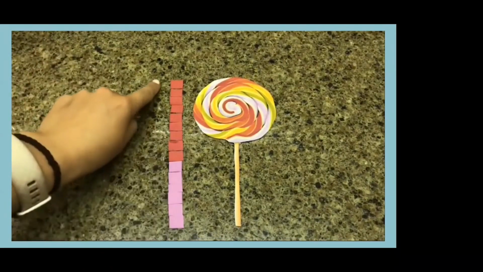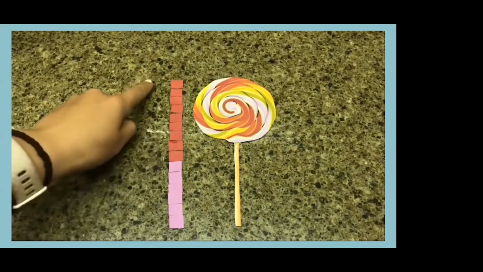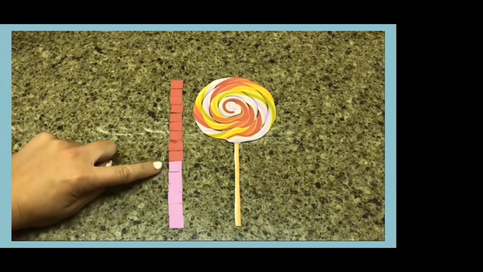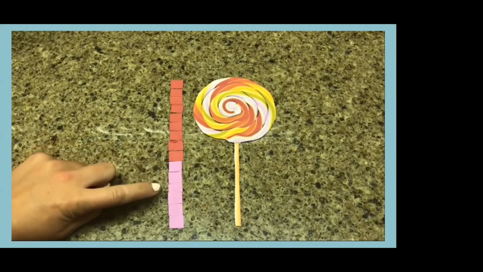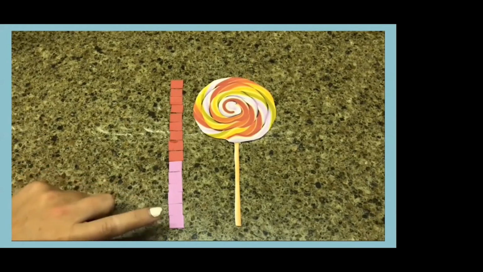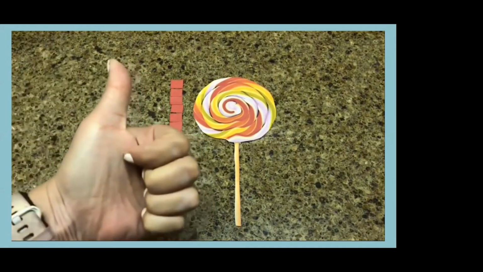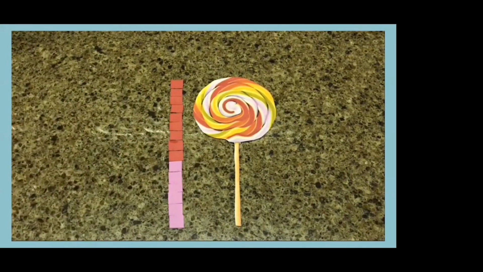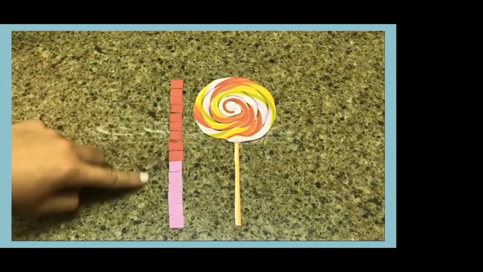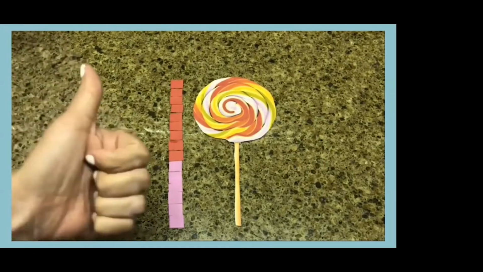Nice. We have 9 up here, and then how many do we have in pink? Let's find out. 1, 2, 3, 4, 5, 6. Awesome job. So we had 9 plus 6 more cubes. We got 15. Nice job.